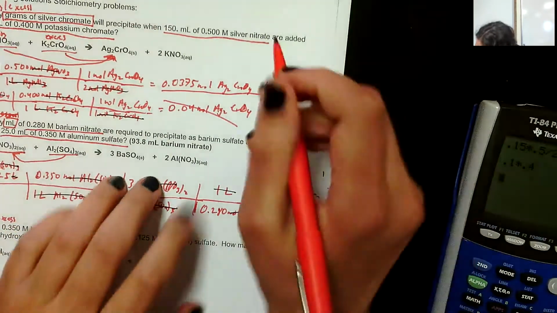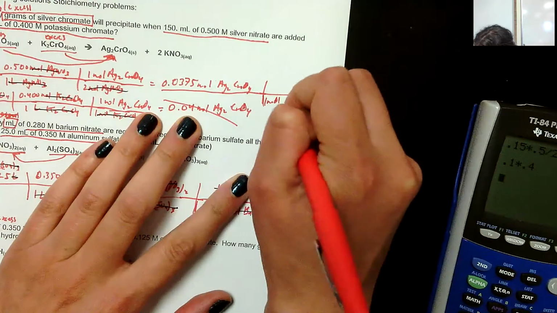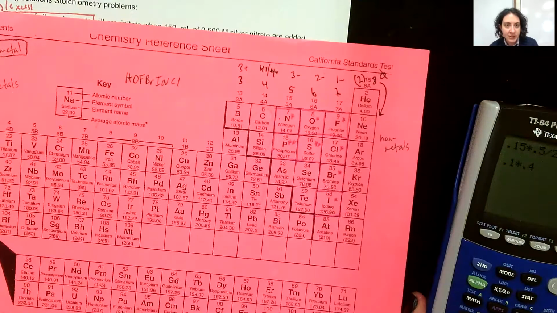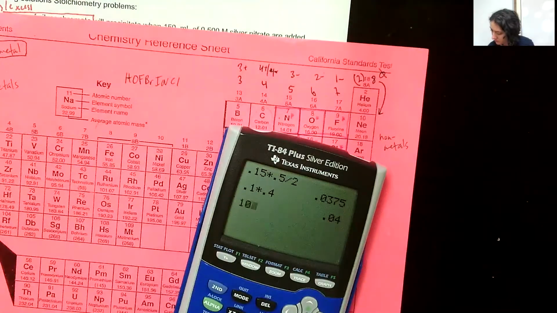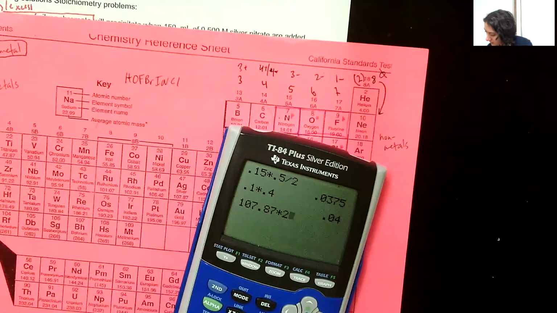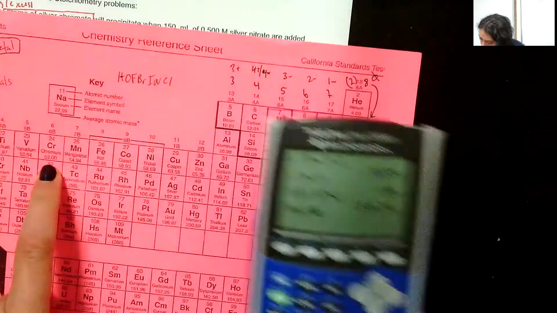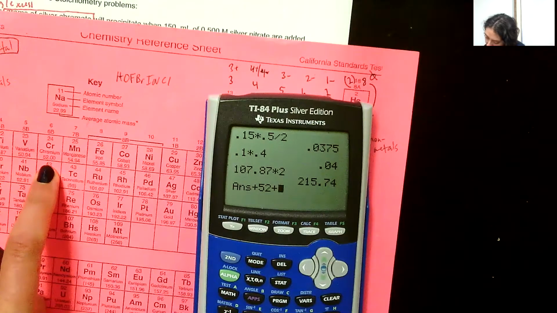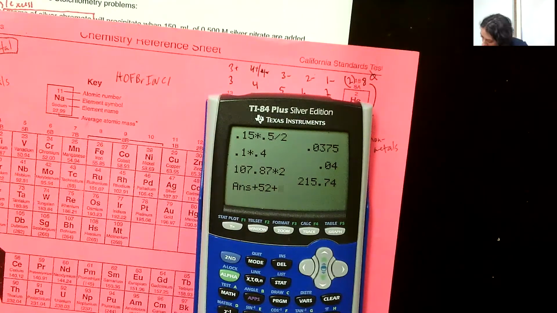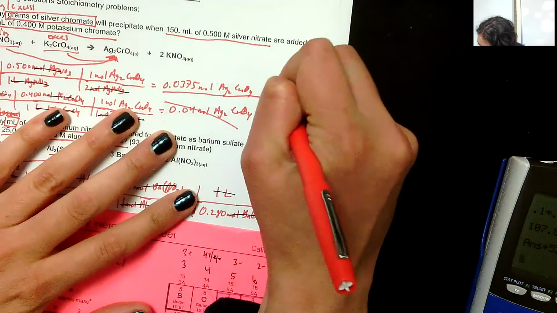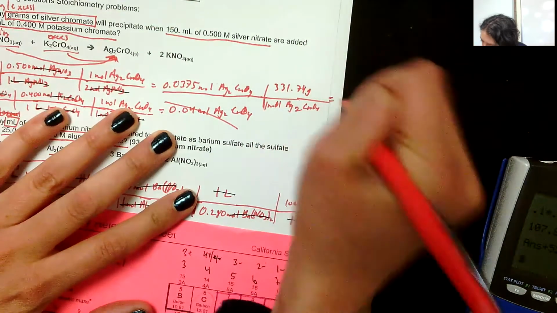So we need to know the molar mass of 1 mole of silver chromate. What is the molar mass of that? I don't know. Let's look it up. Okay, silver is 107.87 times 2, plus the chromium is 52, plus the 4 oxygens, which is 64. I just kind of know that off the top of my head because 16 times 2 is 32, and then 32 times 2 is 64. There you go. Okay, so 331.74 grams, and that's going to lead us to our answer.